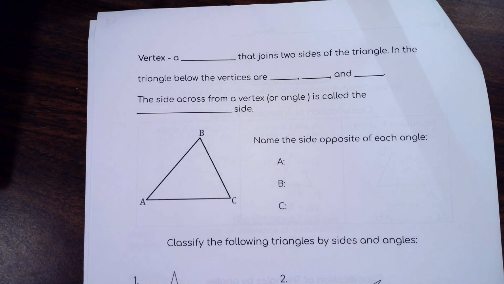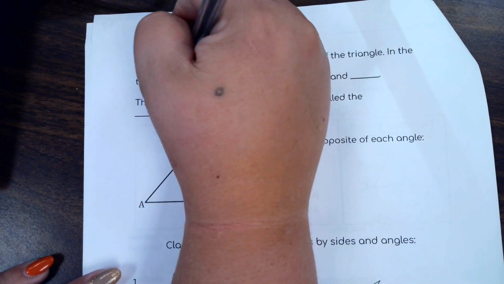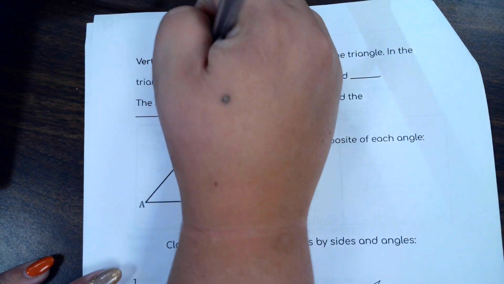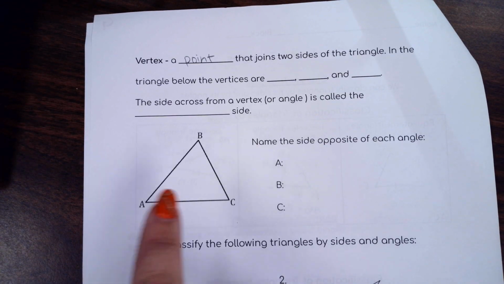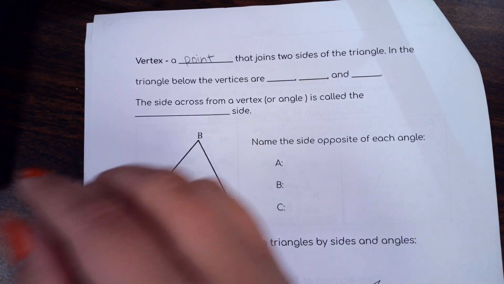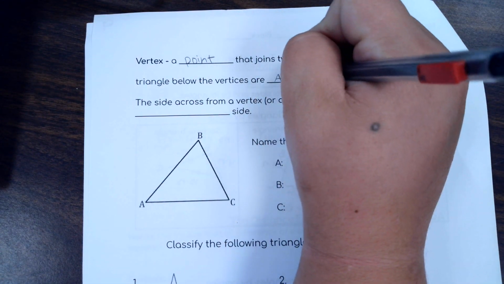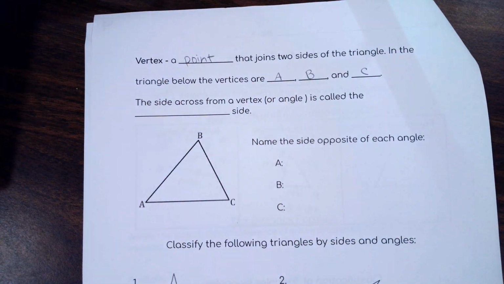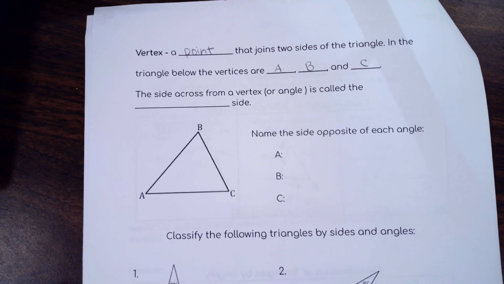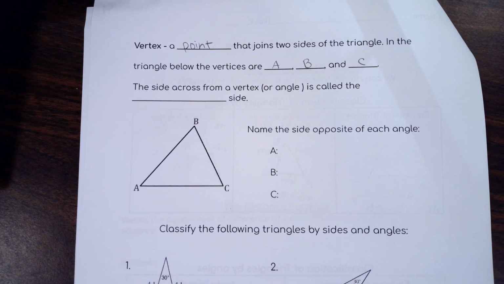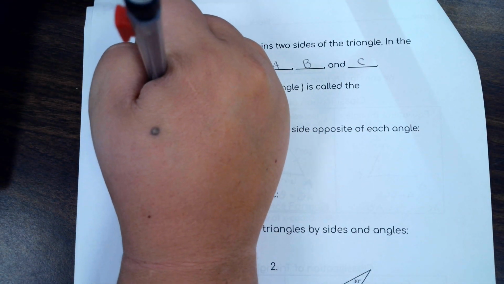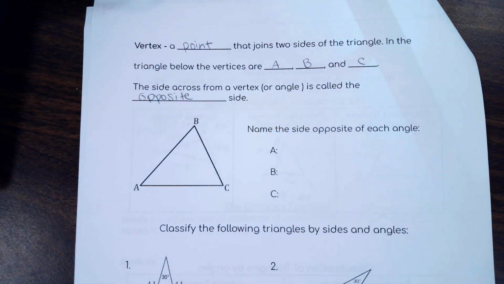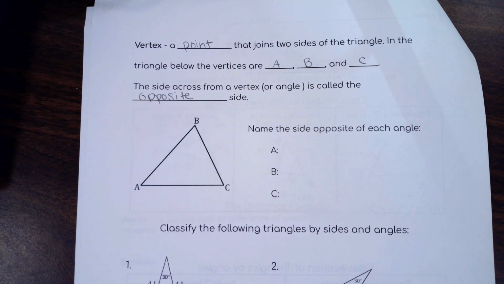Up the top here it says, the vertex is a point that joins two sides of a triangle. In the triangle below, so we're looking right here, the vertices are A, B, and C. So that's just some good vocab to know. And then the side across from the vertex or angle is called the opposite side.